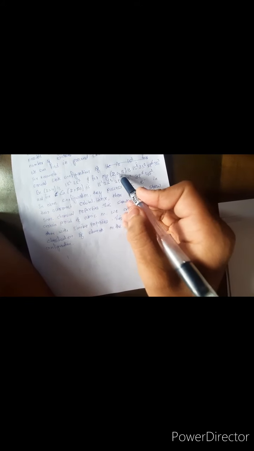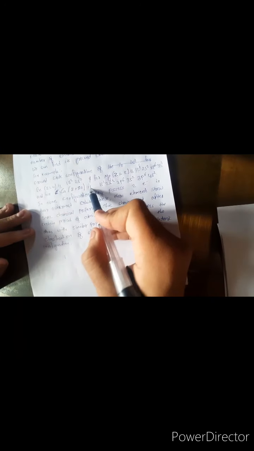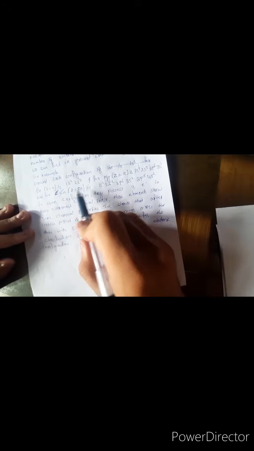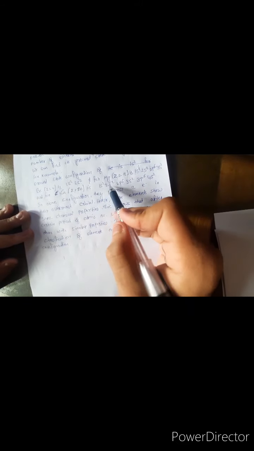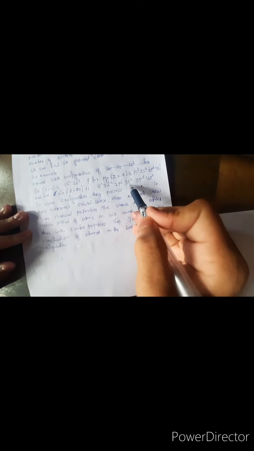For example, the ground state configuration of beryllium with atomic number 4 is 1s2 2s2, for magnesium, atomic number 12, it is 1s2 2s2 2p6 3s2, and for calcium, atomic number 20, it is 1s2 2s2 2p6 3s2 3p6 4s2.